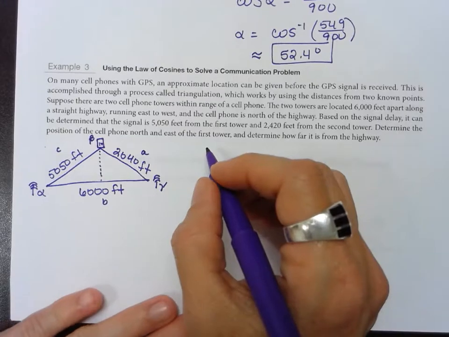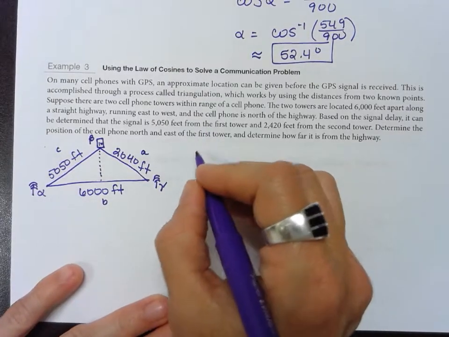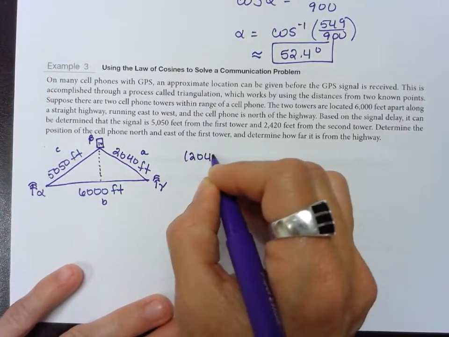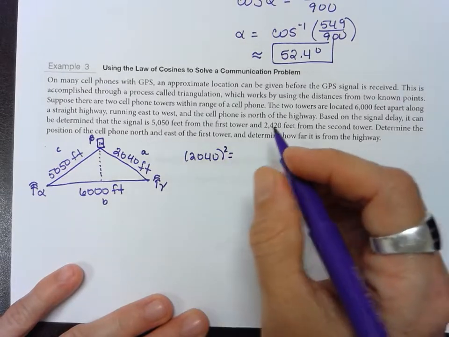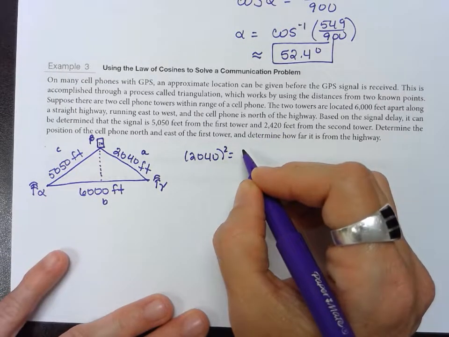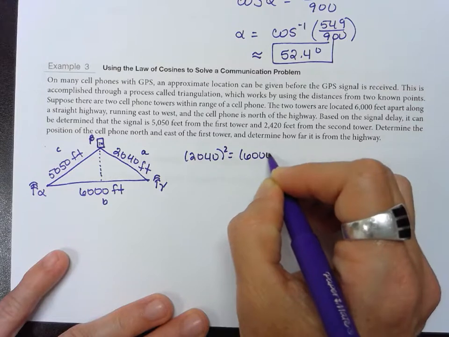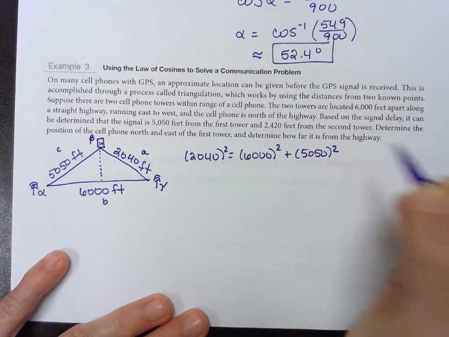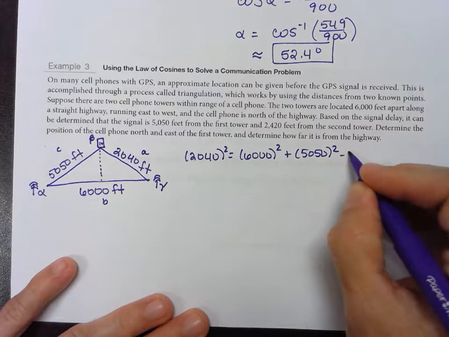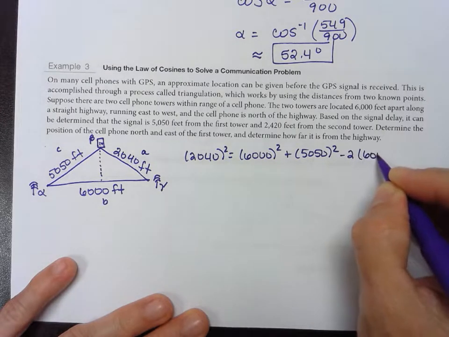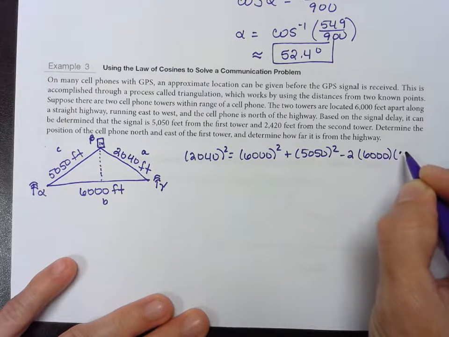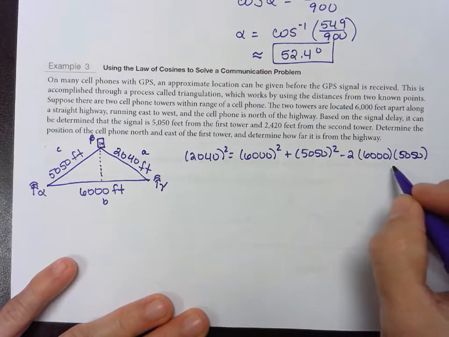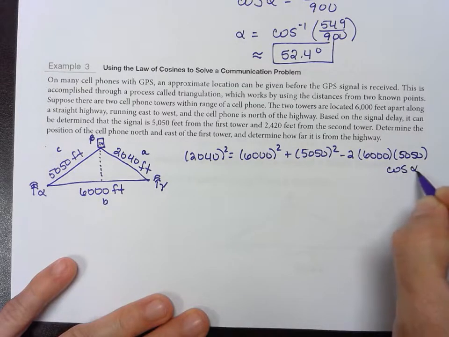Okay, so what do we have? We have a squared is equal to b squared plus c squared minus 2bc multiplied by cosine of alpha.